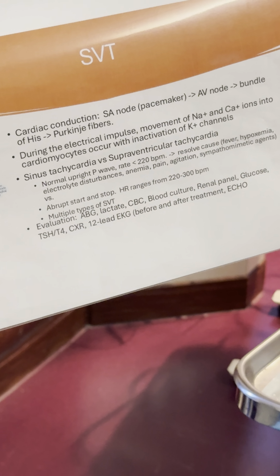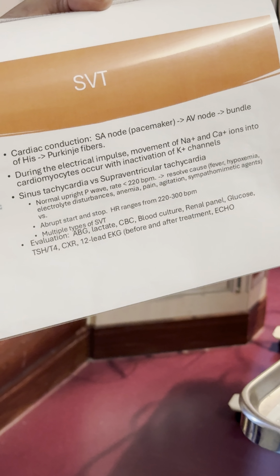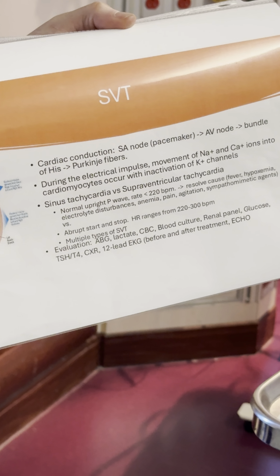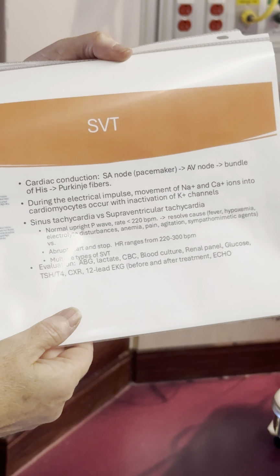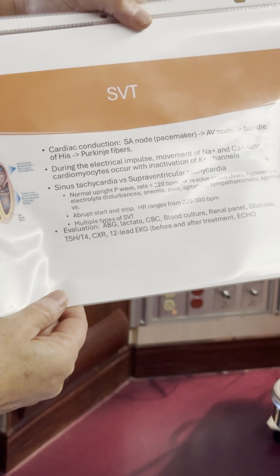There are different types of SVT. The most common is that it comes from the top down, but there are some that go antegrade, where they go back up, and we're not going to get into all that. All you need to know is about SVT, but know that there are different types of SVT.